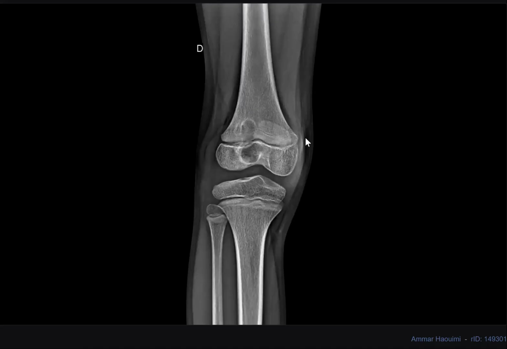Metaepiphyseal lesion in a skeletally immature individual. My first diagnosis is osteomyelitis. Another differential, if it is involving only the epiphysis, can be chondroblastoma. Osteomyelitis starts or produces abscess in the metaphysis, and may extend into the epiphysis. Chondroblastoma starts in the epiphysis and may extend into the metaphysis. So two good differential diagnoses.